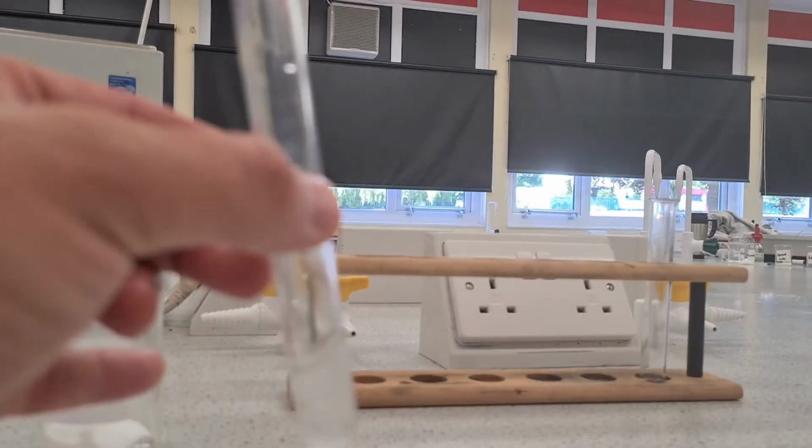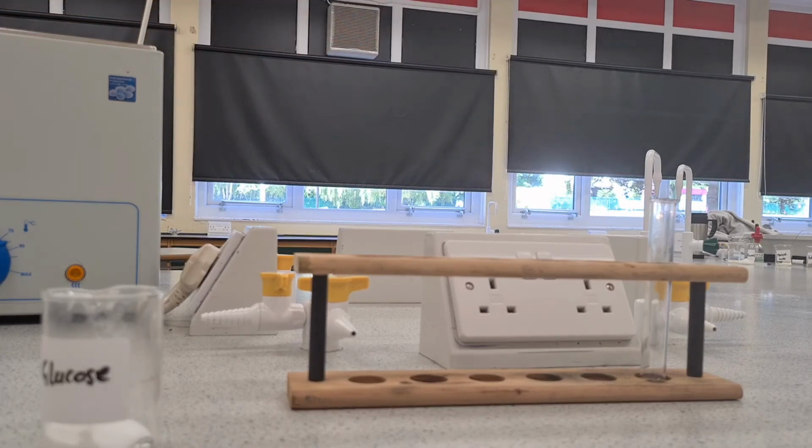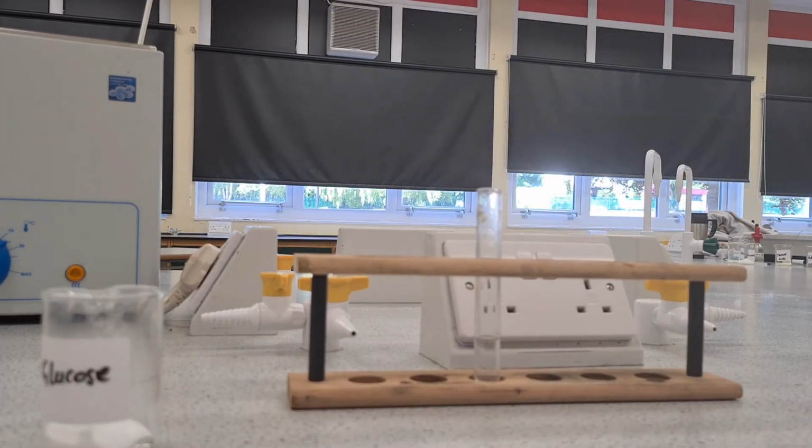About a third full will be enough. And then I'm going to add some butter into this one here. Always hard to get butter into the actual test tube. Sticks to the side. There we go. So my butter is in my test tube with some water in again.